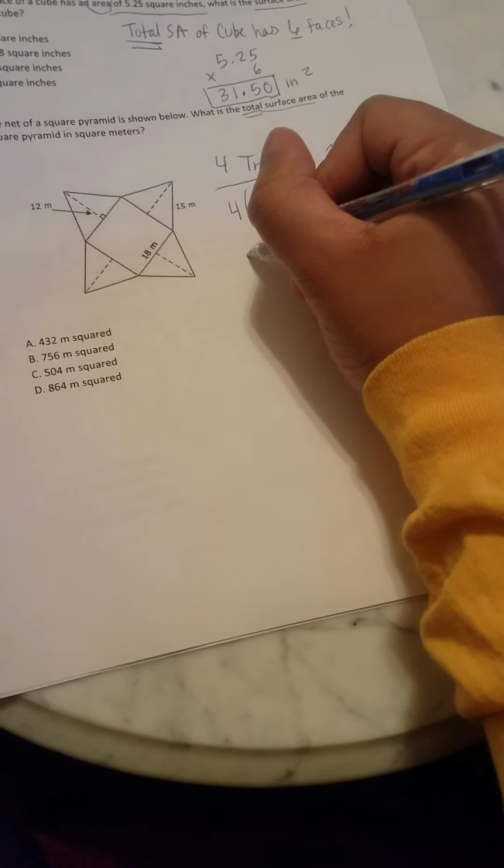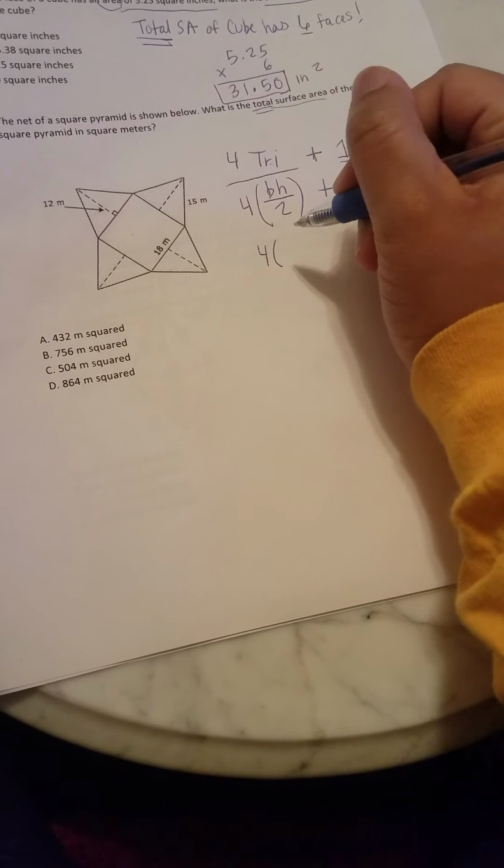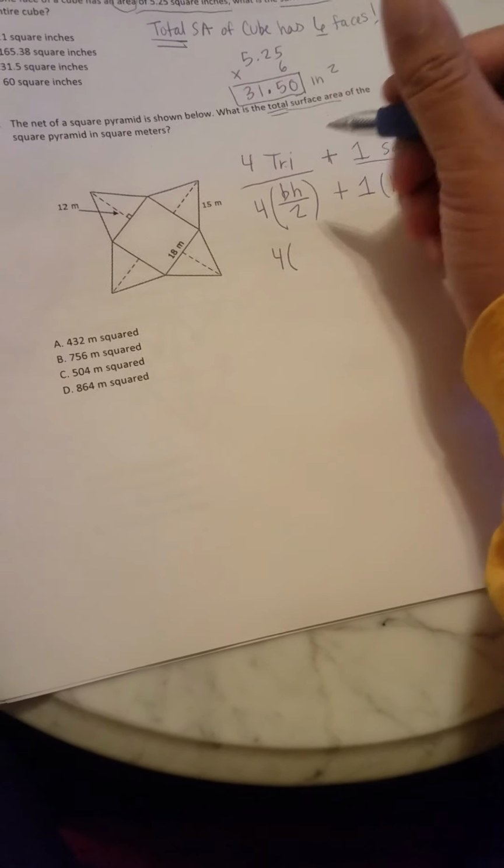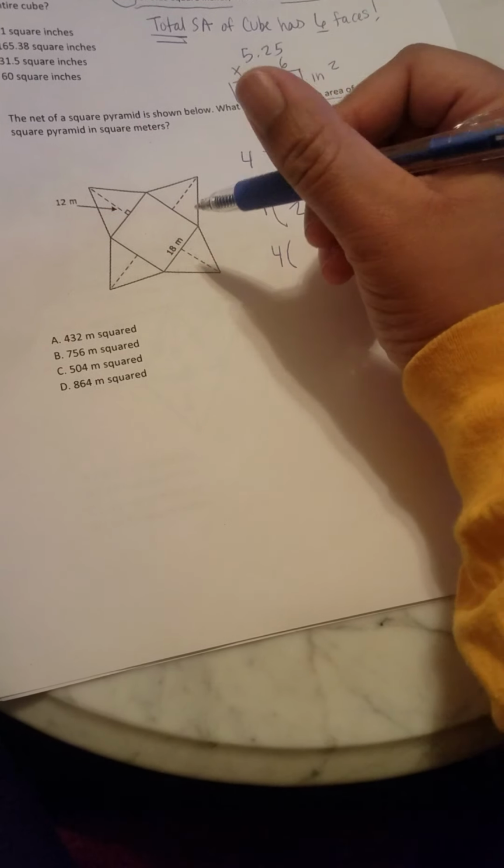So you have a 4. Now you got to find what the base is of the triangle. So the base of the triangle, well, if this is 18 and this is a square, that means all of these are 18 meters. So that can help you see the base better. So the base of the triangle is 18 times the height of the triangle.